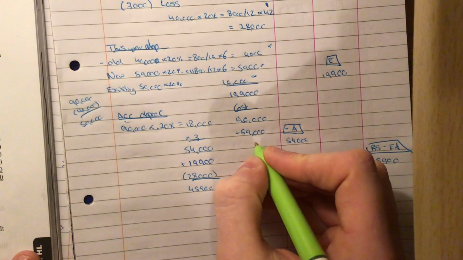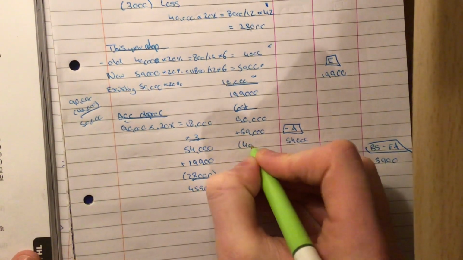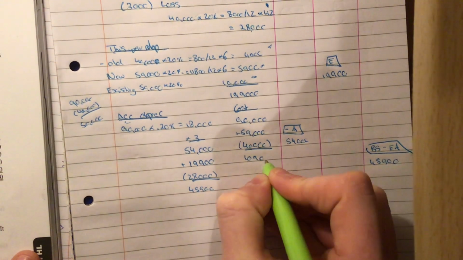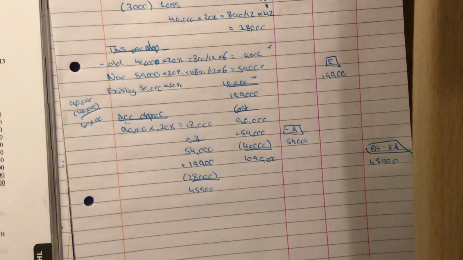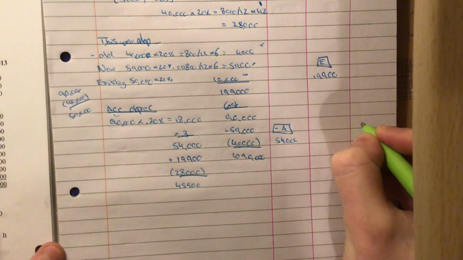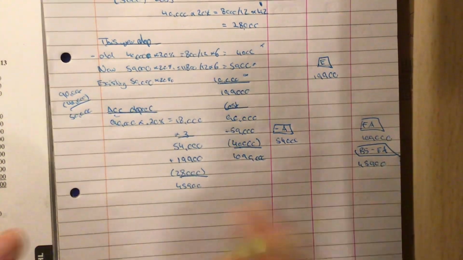And we sold an old vehicle of 40,000 euros. And that leaves us with a total value of 109. Okay, where does that go? You all know where that goes. The 109,000 euros goes to fixed asset in the balance sheet. Okay, that's that one done.